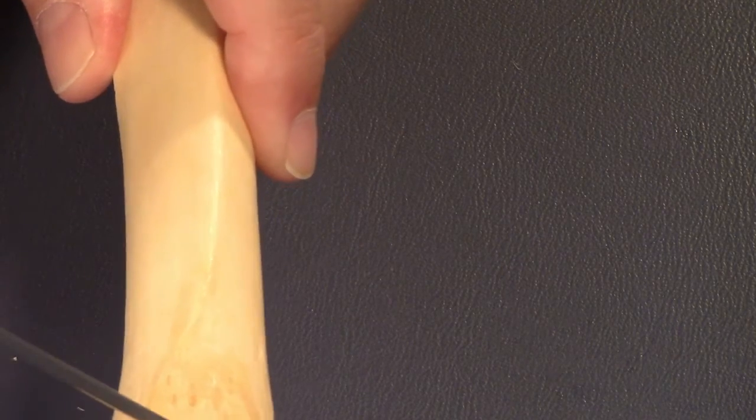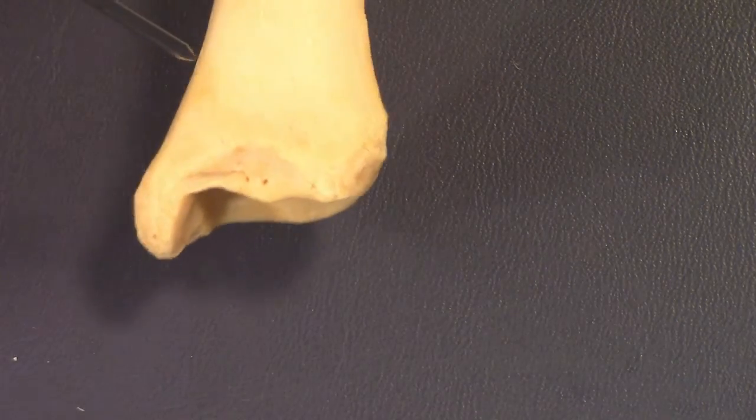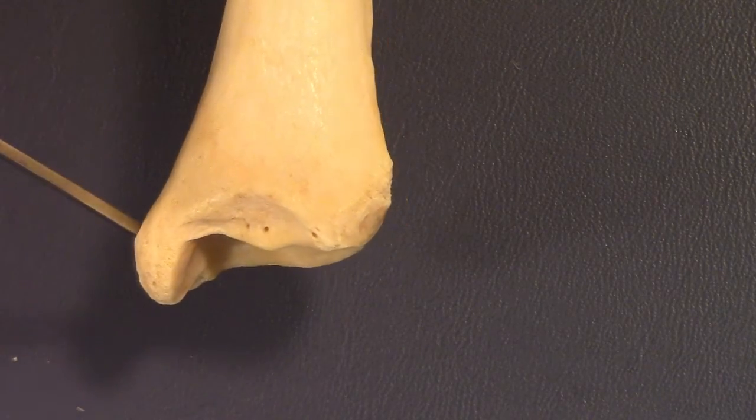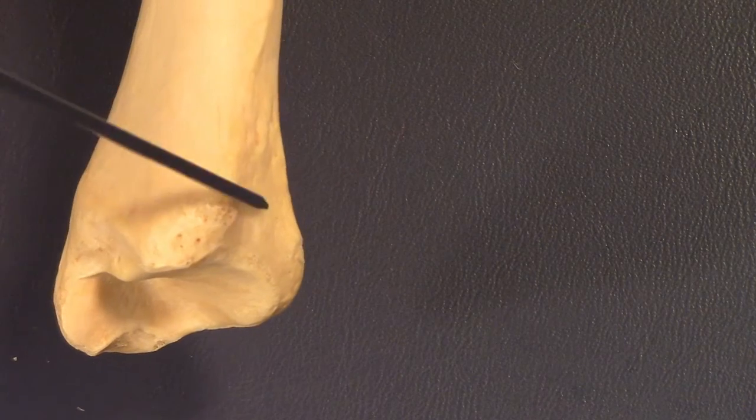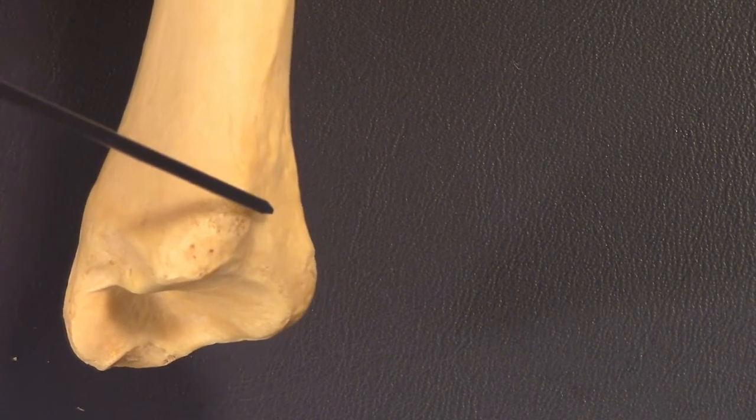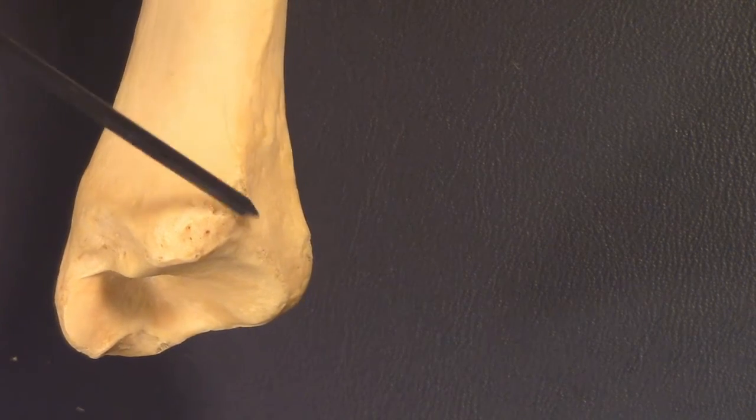It's not very impressive on this specimen at all, but there is a notch right here. Okay, let's get you back orientated again. So there's medial. So on the lateral side there is a notch, and that's the fibular notch of the tibia, and that's where the fibula would connect.